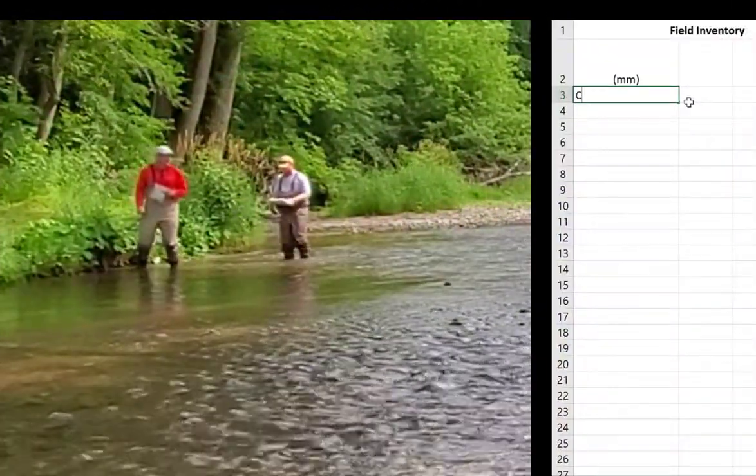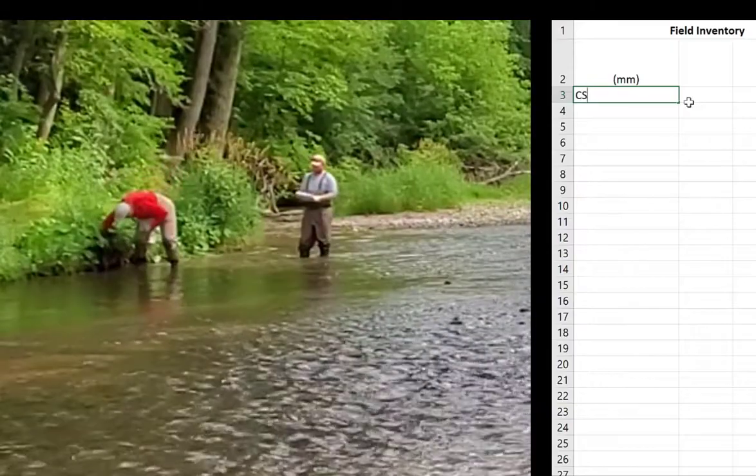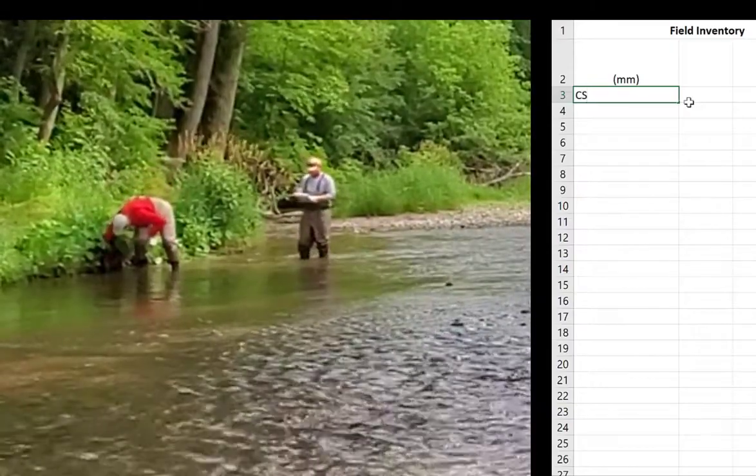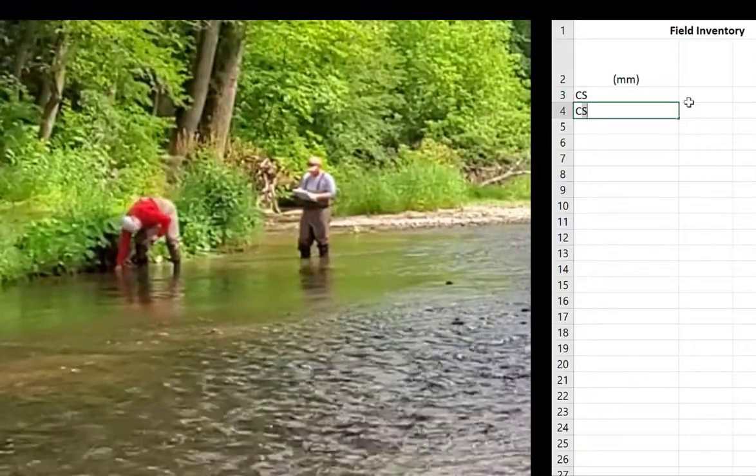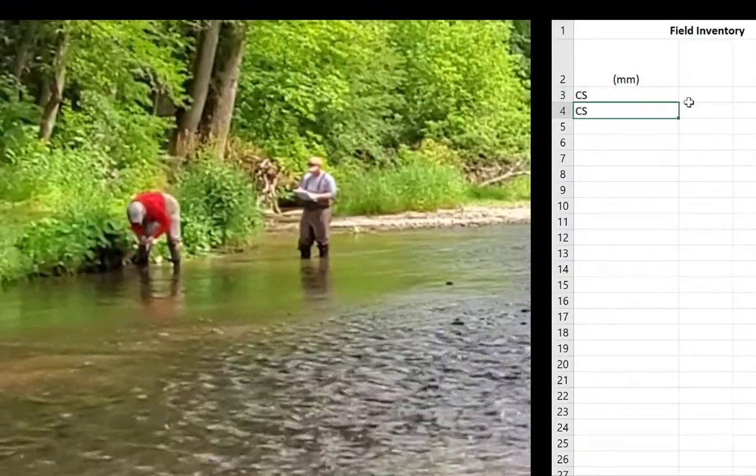So here we are out in the field. As mentioned in the first part of the video, we're going to begin our inventory at the bankfull stage. Here what you notice is that the first few are actually very fine sands, or coarse sands, and they're being enumerated within the spreadsheet.